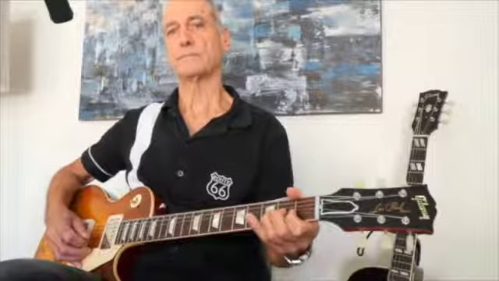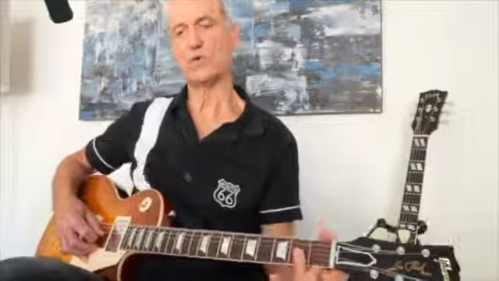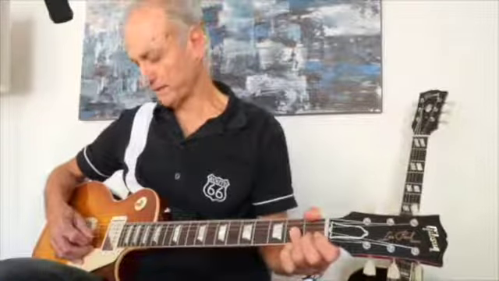You'll also need bends to play it. And the other thing is to roll your ring finger. A very important skill in playing a rock solo is to be able to roll your ring finger over 2 strings.